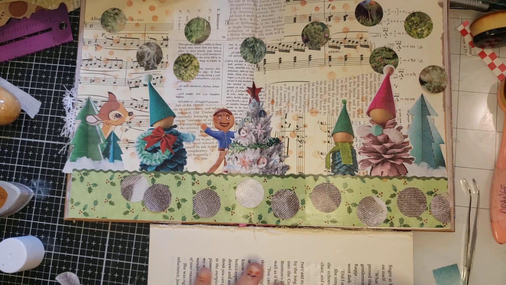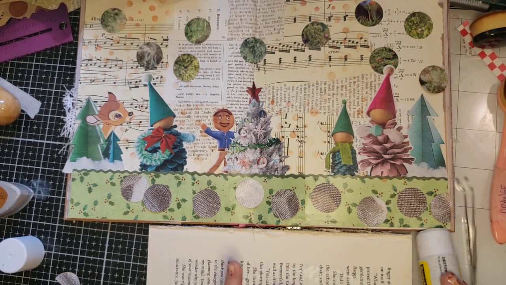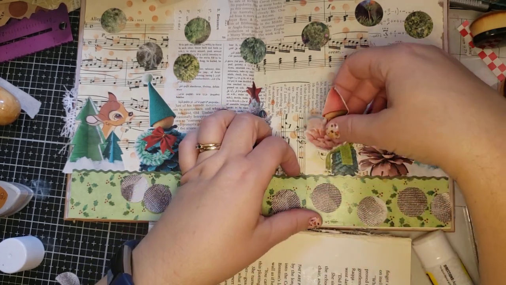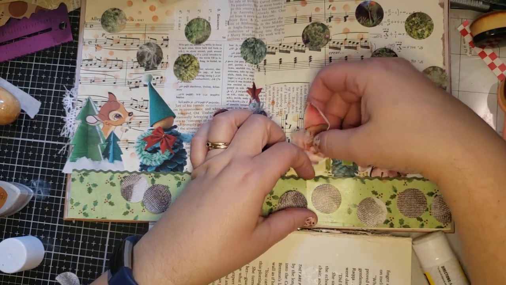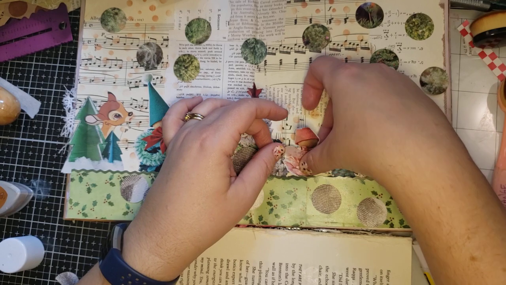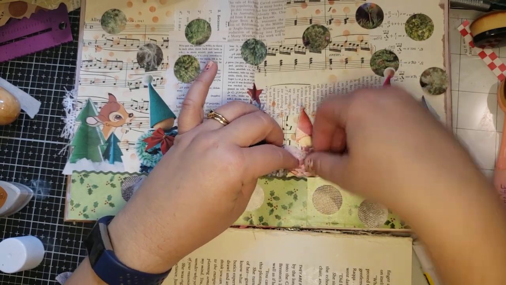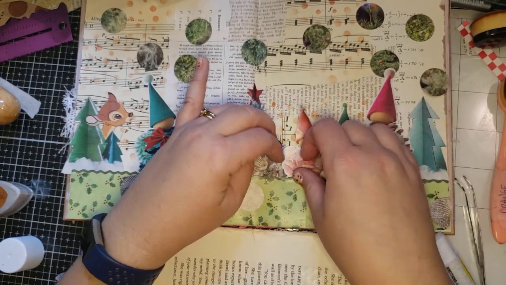Guess what? She's gonna go over here with her brother because she's gonna block his view. That's what she's doing. She's like, I'm gonna get to the tree first. Also, pine cones are sort of like baby trees, right?